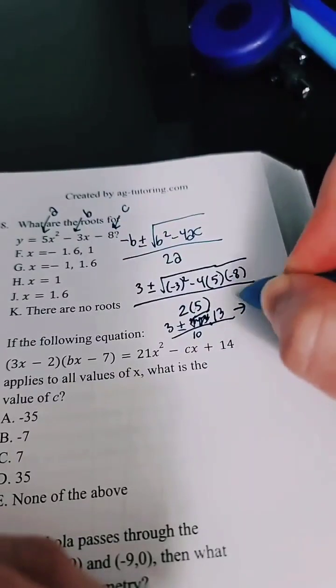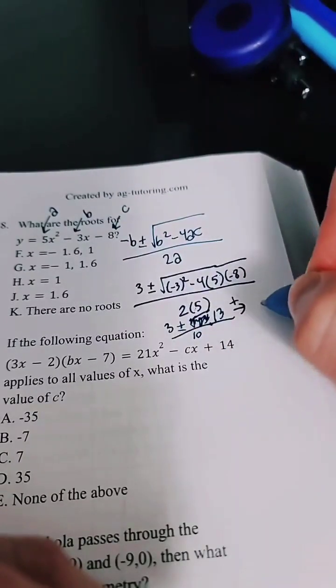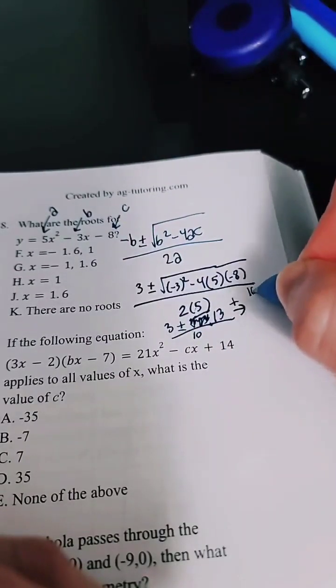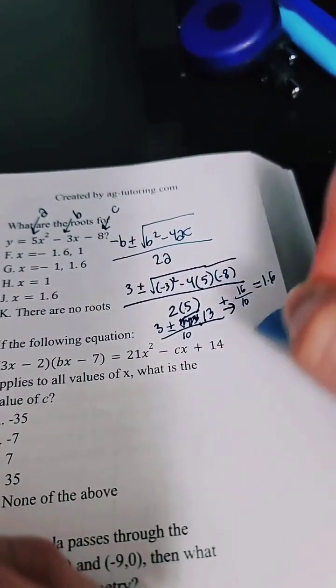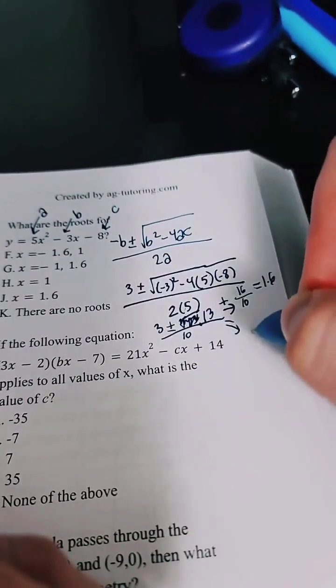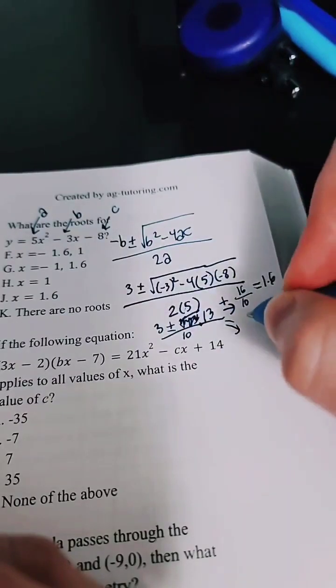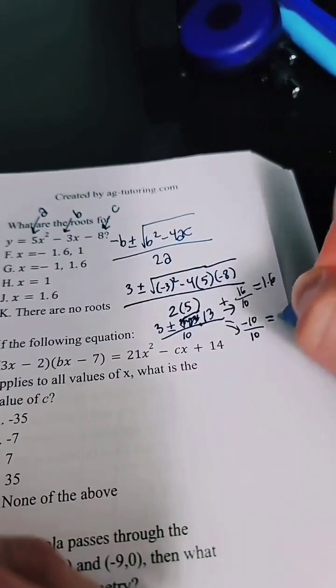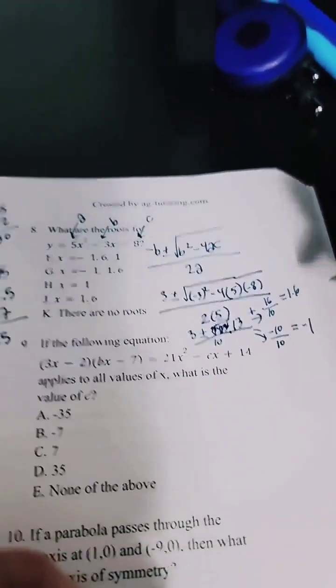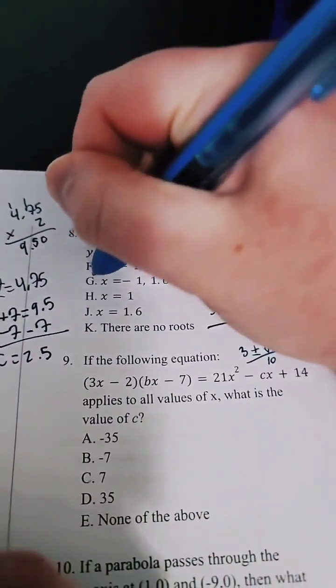So if we use the plus version, 3 plus 13 is going to be 16 over 10, and that's just going to be equal to 1.6. And if we use the minus version, we're going to say that's 3 minus 13, which is going to be negative 10 over 10, which is just equal to negative 1. So it's 1.6 and negative 1. So it's going to be G.